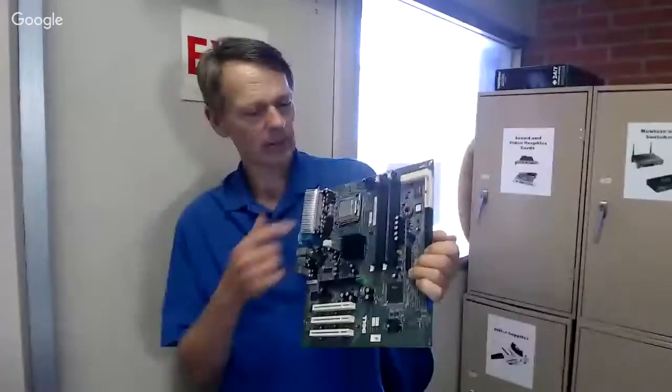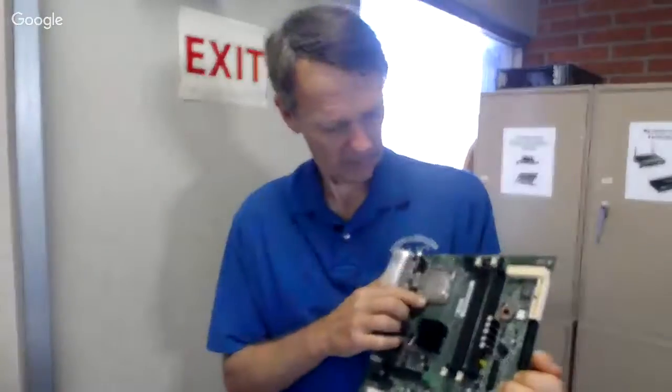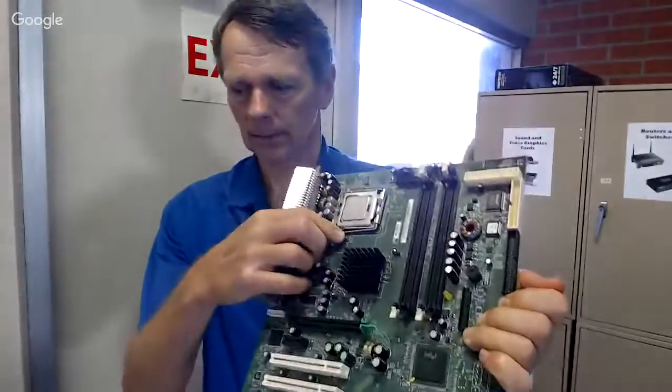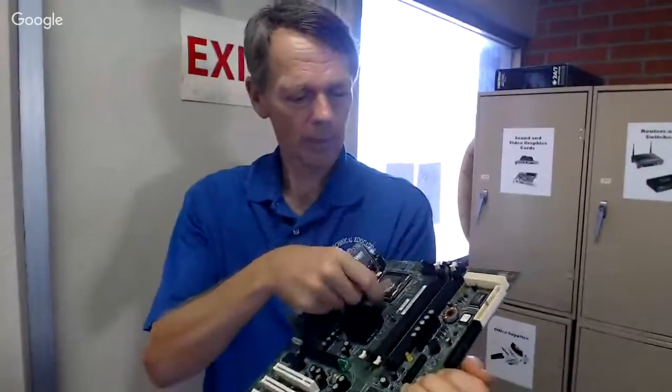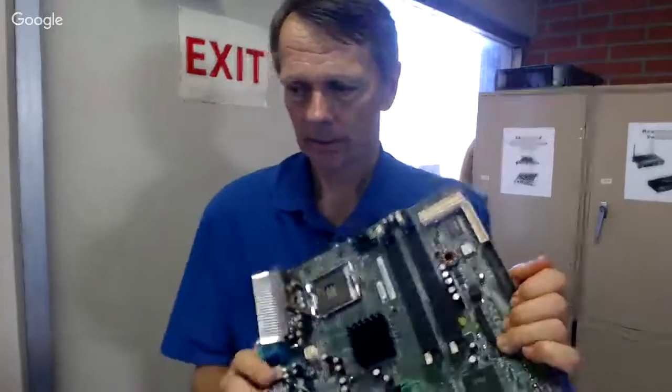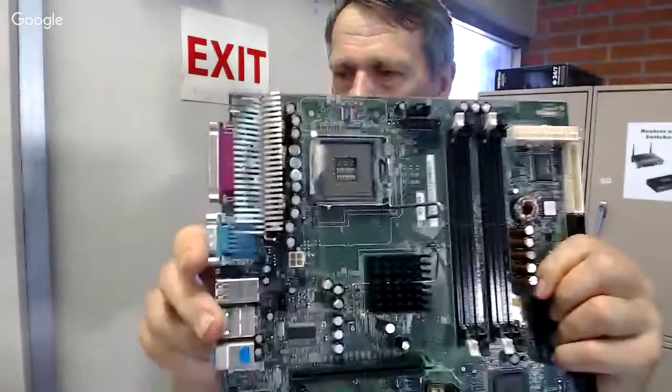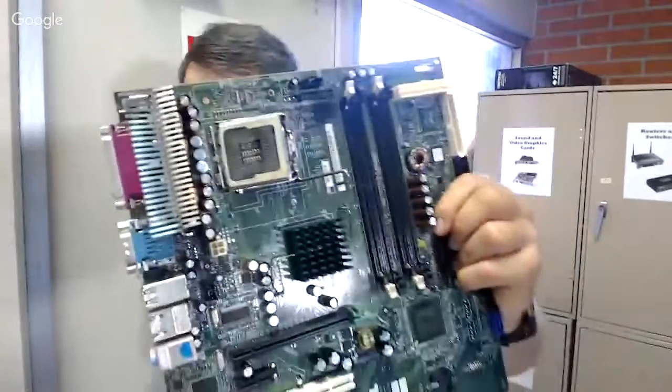If it's not making contact with all those pins, I can take that lever here, open it up, and you can see in there.